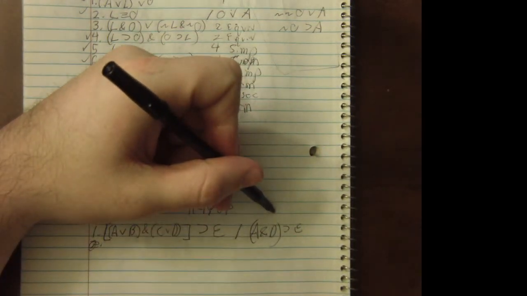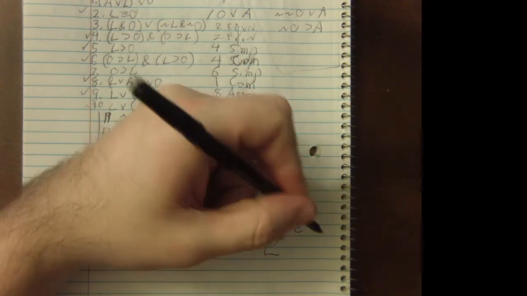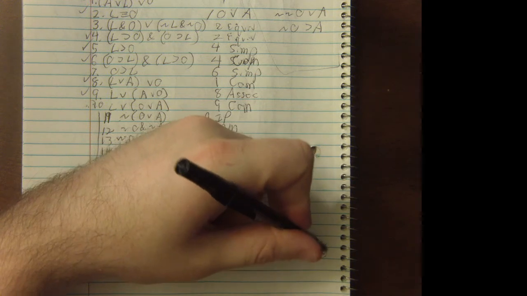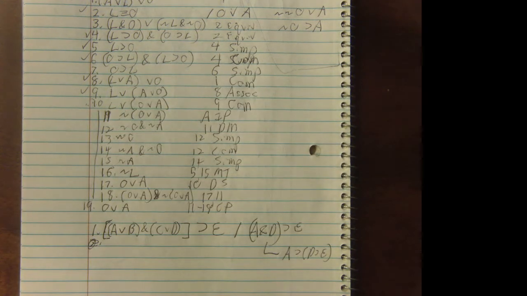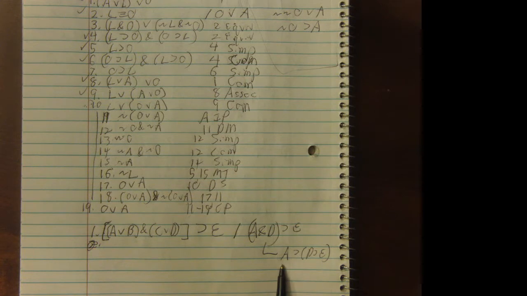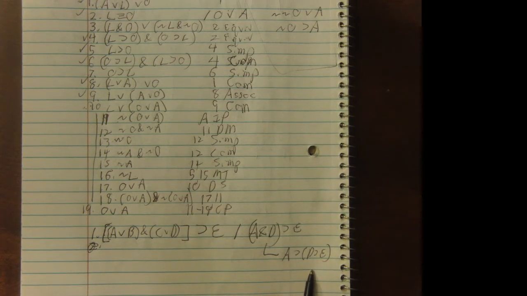Now, there's a couple of ways we could do that. First of all, notice the conclusion is logically equivalent to A hooks D hooks E. Does that help? Maybe. It depends on how good you are on these things conceptually, because what we would end up doing is a conditional proof within a conditional proof, which we haven't done before.